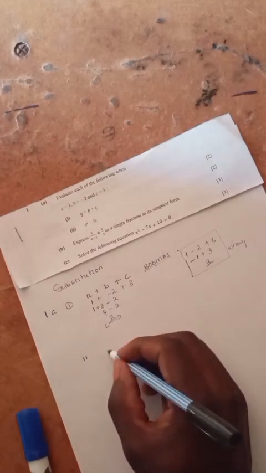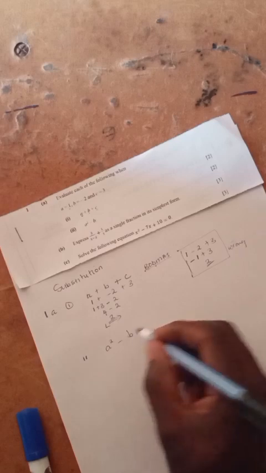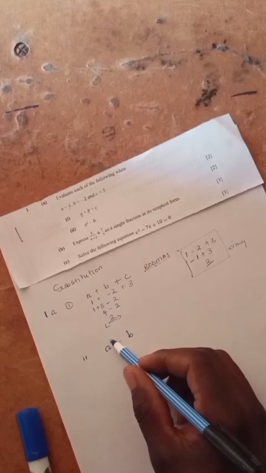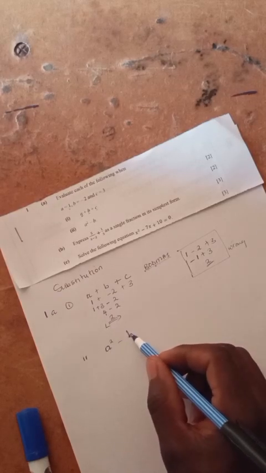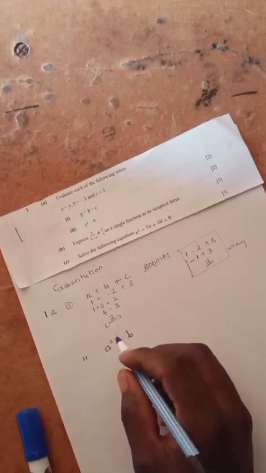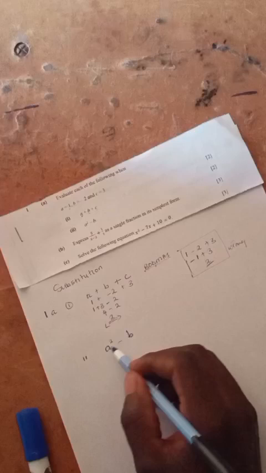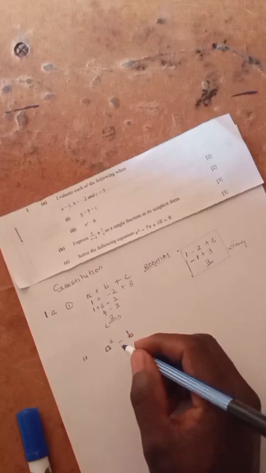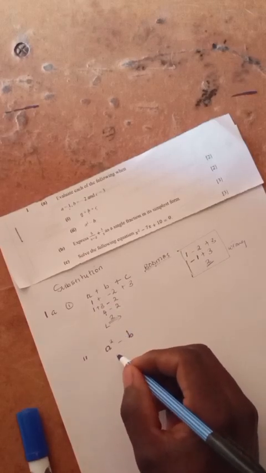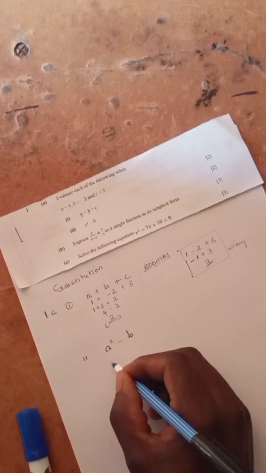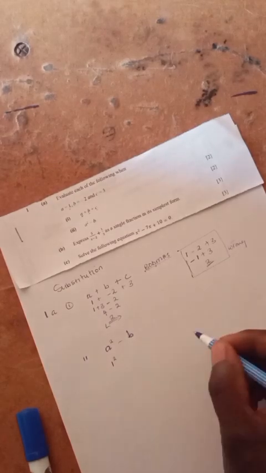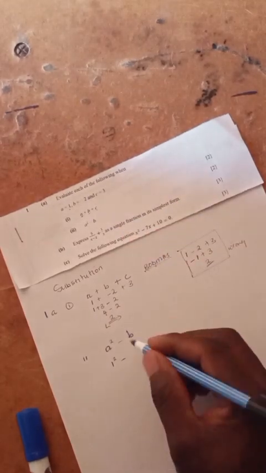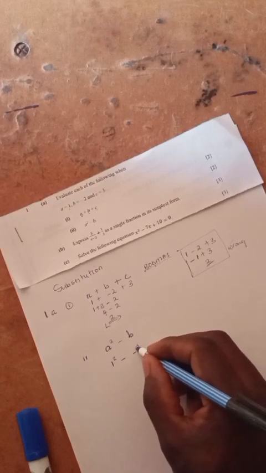Item 2, it's A squared minus B. So it means this expression is saying we are going to square the value of A, then we are going to subtract the value of B. So we are going straight to replace these values, these letters A and B with their values as per statement, which is A is 1, so we are going to square 1, then we are going to subtract the value of B. The value of B here is what? It's -2.